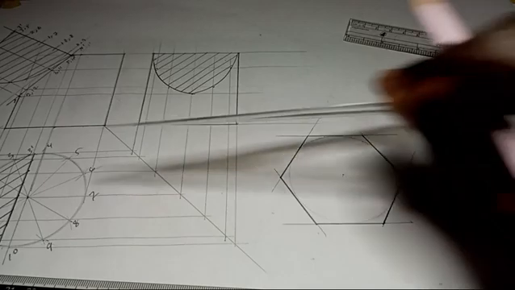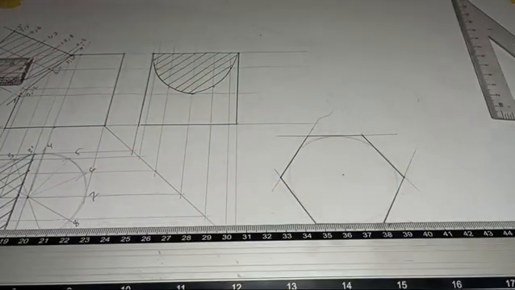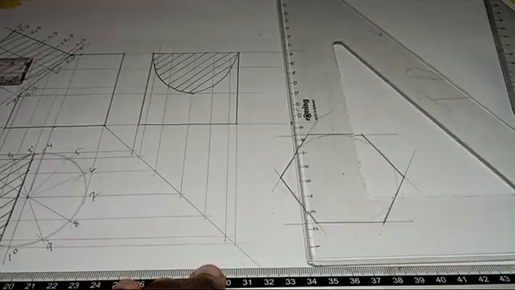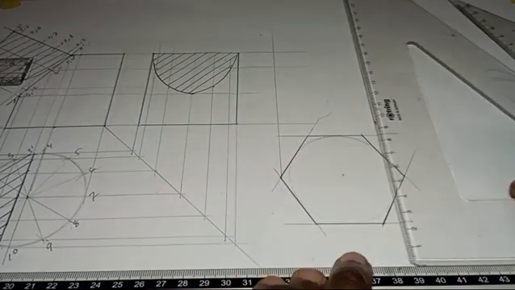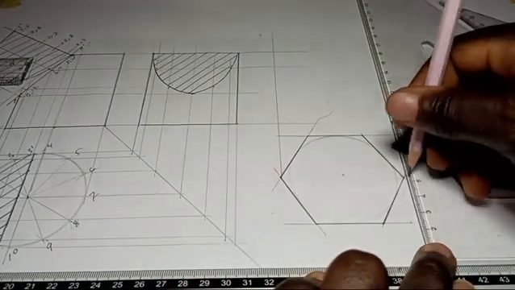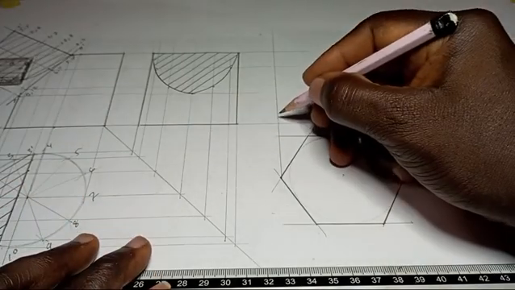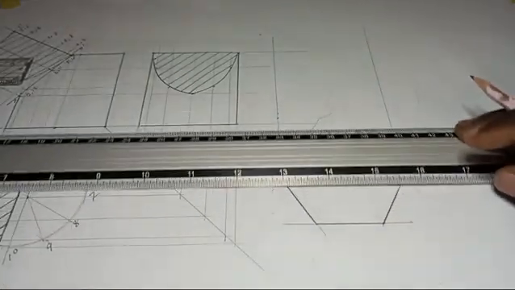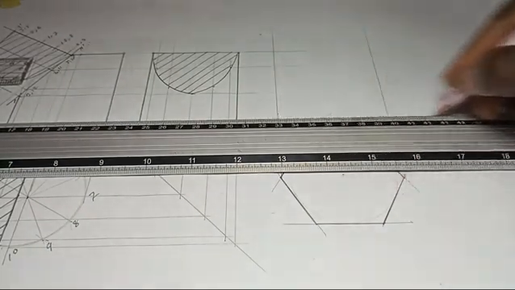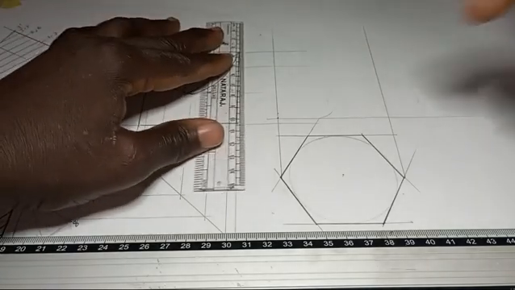Now remaining is the elevation. To draw the elevation, we're going to draw a vertical line from the two sides. It goes up like this, and this one too goes up like that. Then let me pick where I want to use as my base. Let me pick this point, okay, like that.